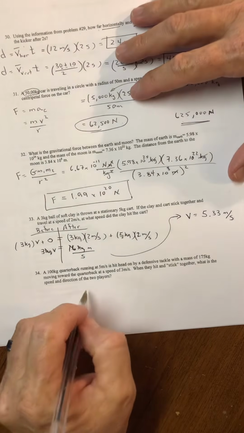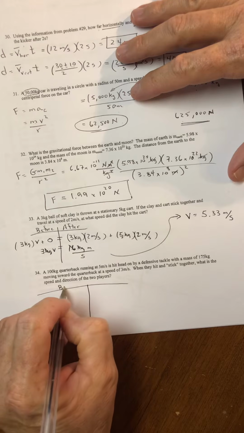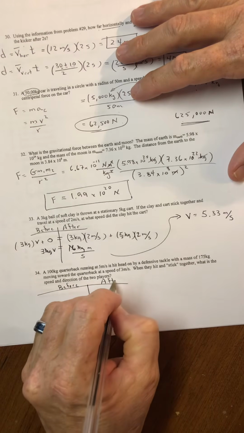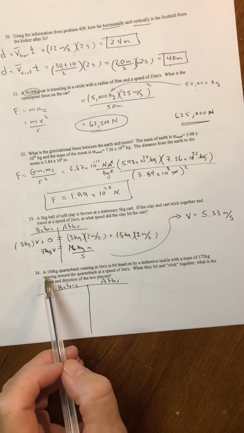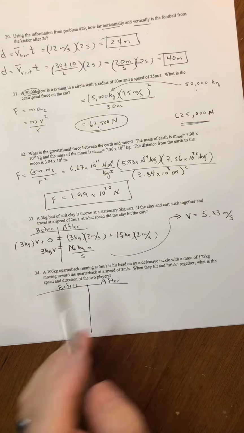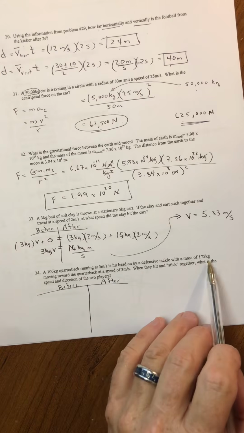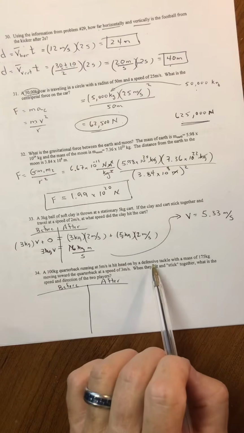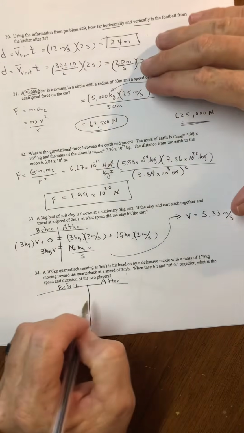And of course, this one too is a momentum one. There's an interaction. In this case, it's 2 football players. Here is the first football player, 100 kilograms, running at 5 meters per second. It's hit head-on by a defensive tackle that weighs 175 kilograms and is moving towards the quarterback at 3. So the defensive tackle weighs more but is moving at a lower speed.